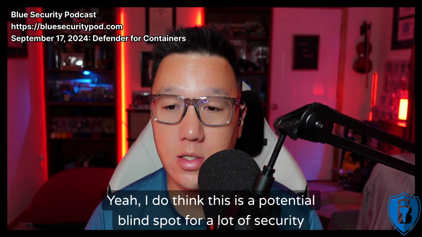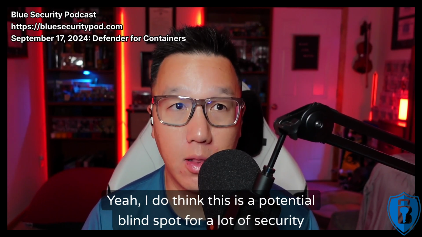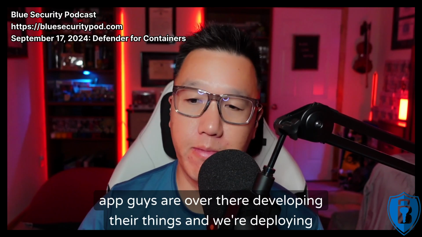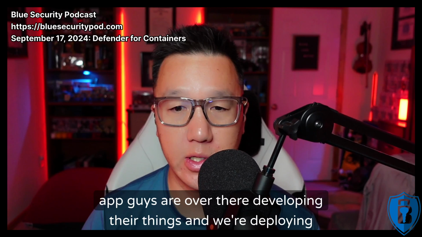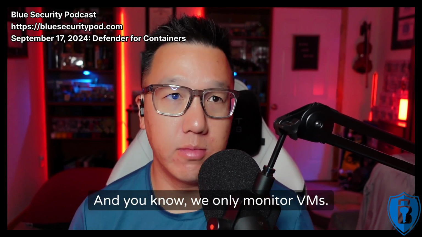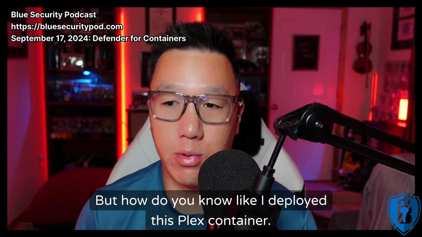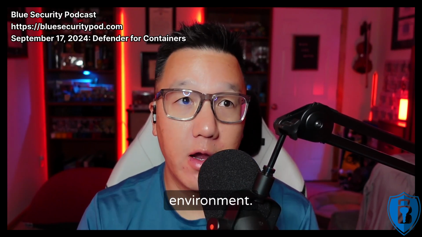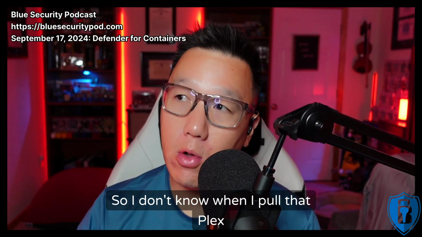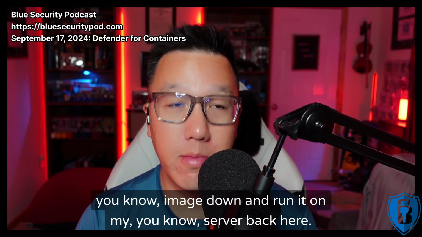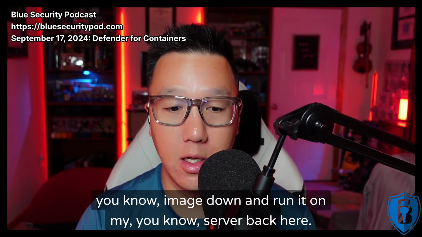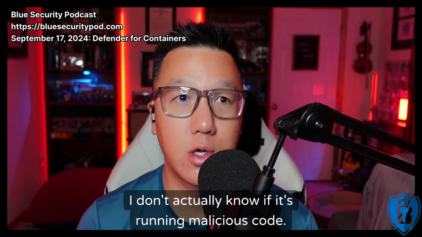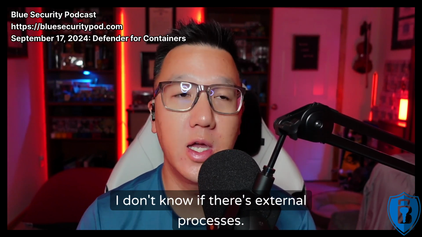Yeah, I do think this is a potential blind spot for a lot of security defenders and organizations, because it's just kind of like, oh yeah, the app guys are over there developing their things and we're deploying things, and we only monitor VMs. But how do you know? Like, I deployed this Plex container, and to be honest, I don't have something like this in my own environment, so I don't know when I pull that Plex image down and run it on my server back here. I don't actually know if it's running malicious code. I don't know if it's been compromised. I don't know if there's external processes.